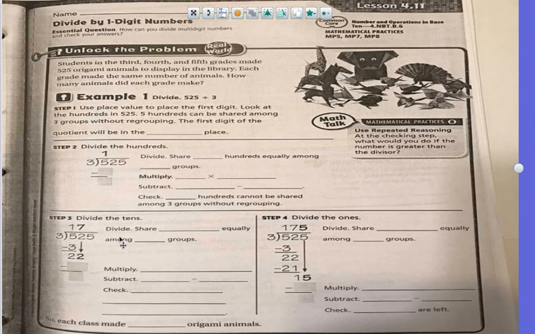Hey guys, this is lesson 4.11 called Divide by One-Digit Numbers. Our essential question is, how can you divide multi-digit numbers and check your answers?